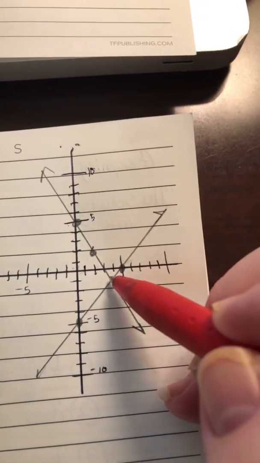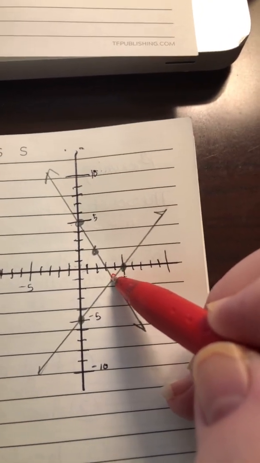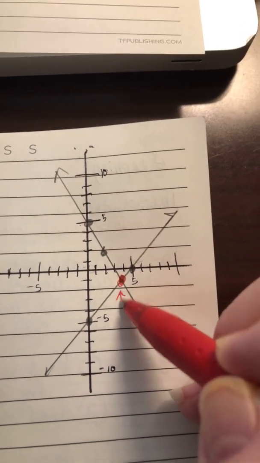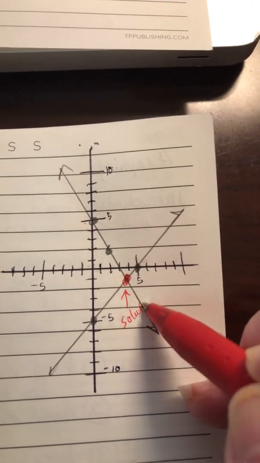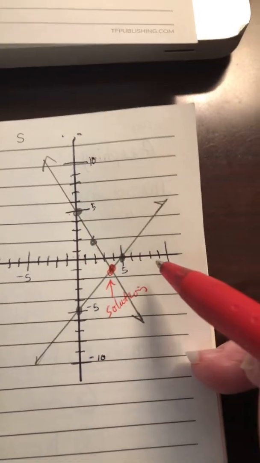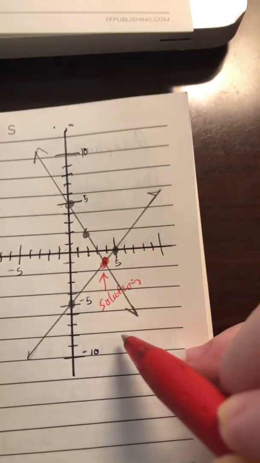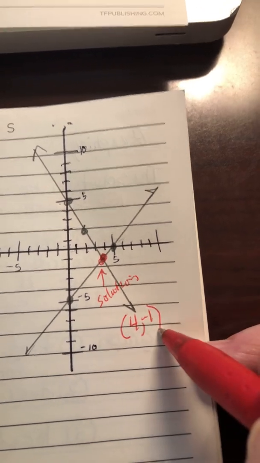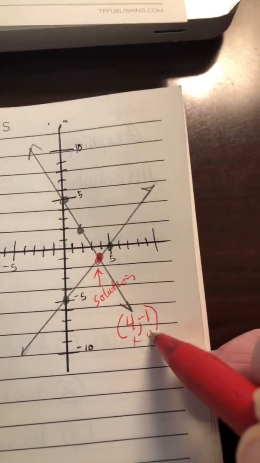And lo and behold, right here, this is the intersection. This is the piece de resistance. This is what we were looking for. This is the solution to the two equations. And the location of this spot looks to me like we're at 4 on the x and negative 1 on the y. This is our x and y values.